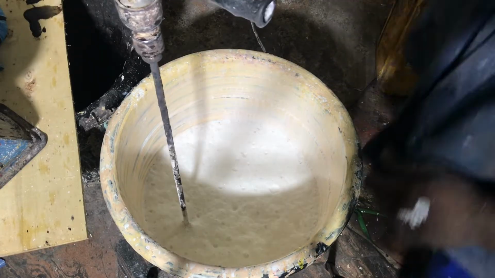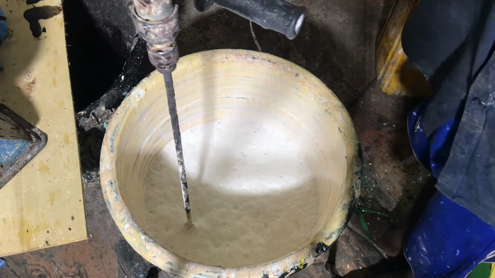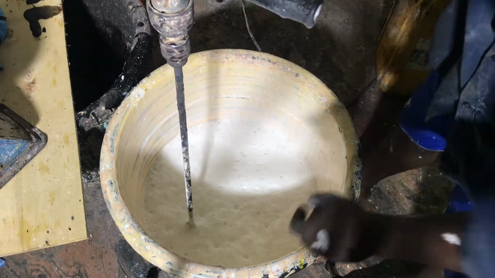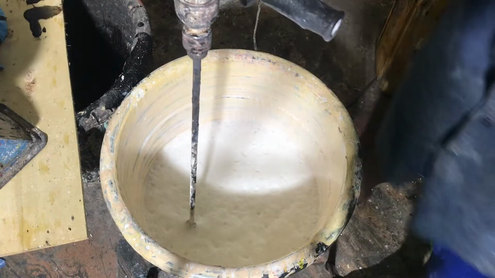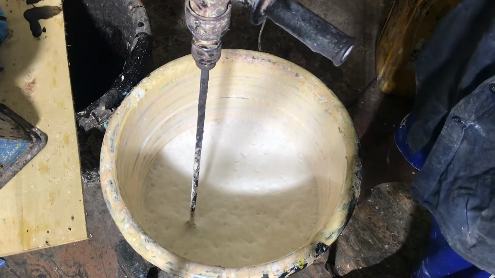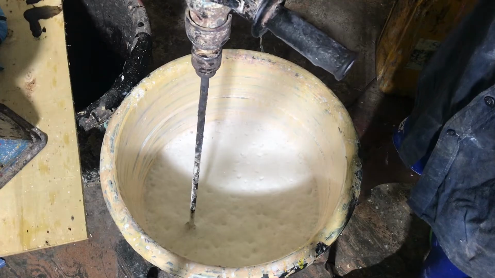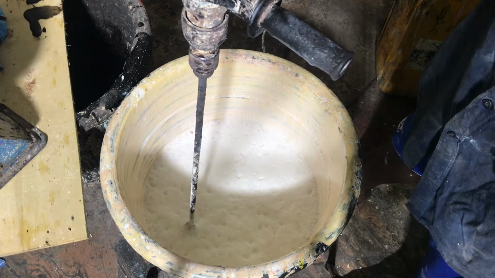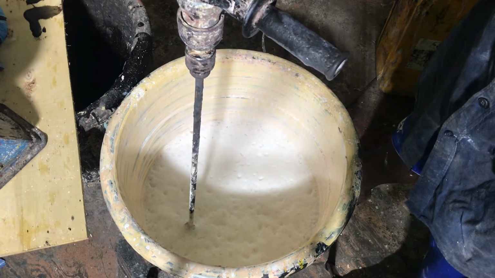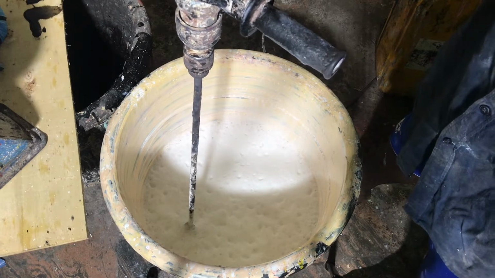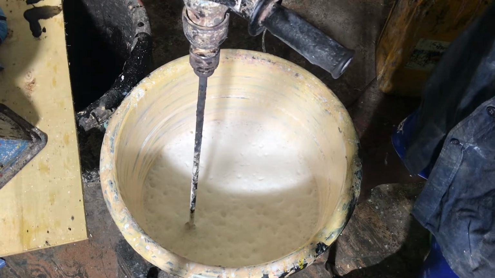So 20 liters in batch. I want to produce 20 liters of emulsion white paint, 3 buckets of 20 liters emulsion in this batch production. I started by adding water to the container. After adding water, I added carbon.